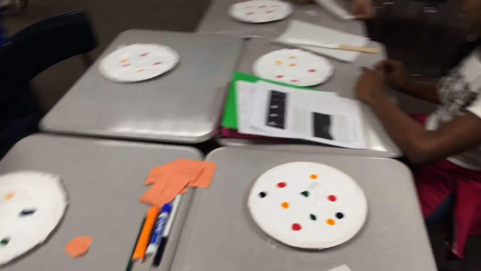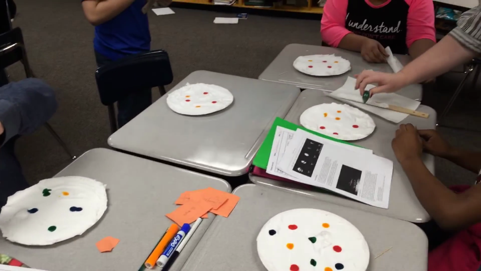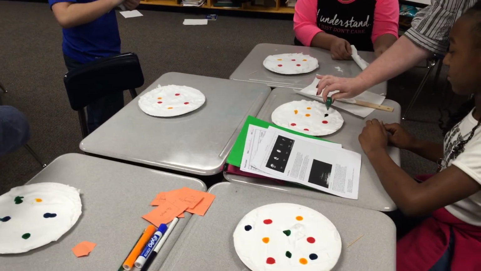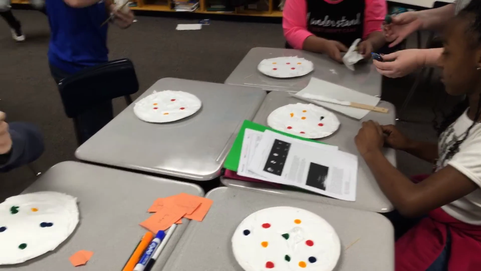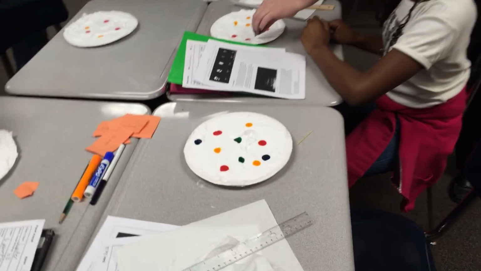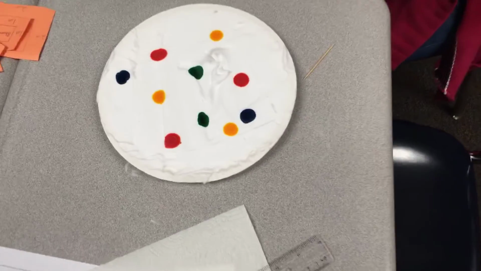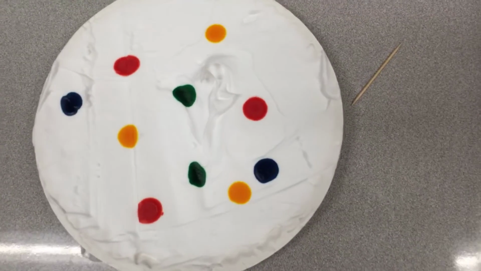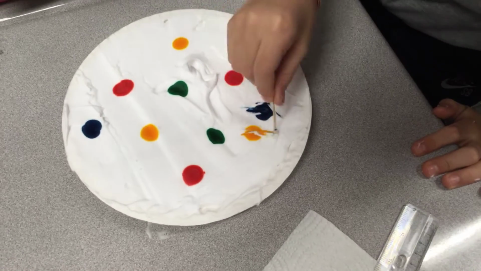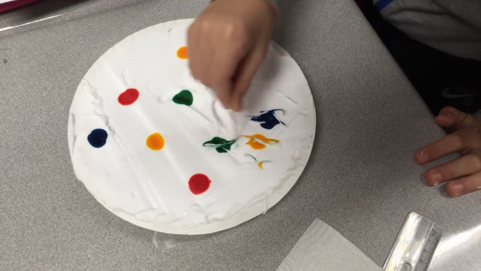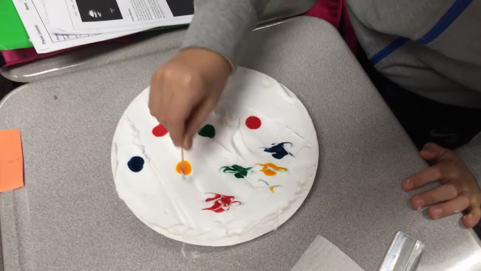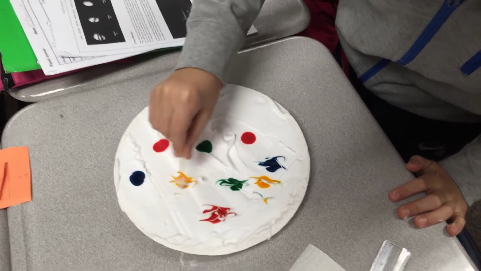My ruler's too precious. Yeah, use your toothpick. Make some creative designs.